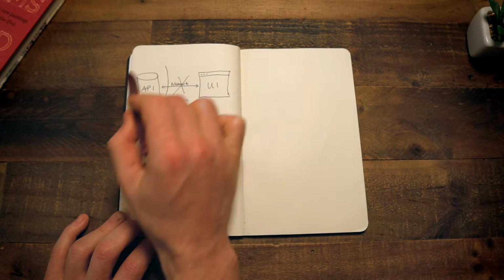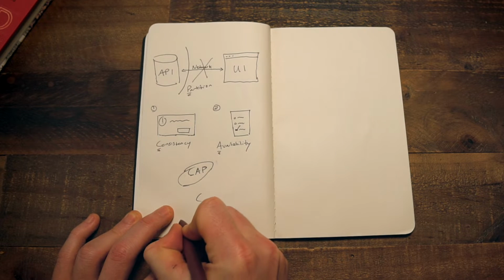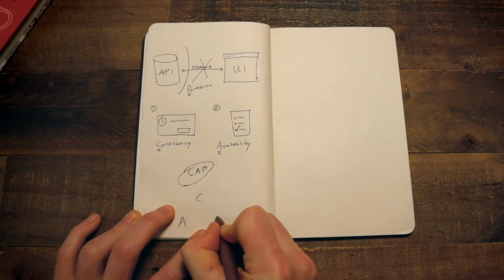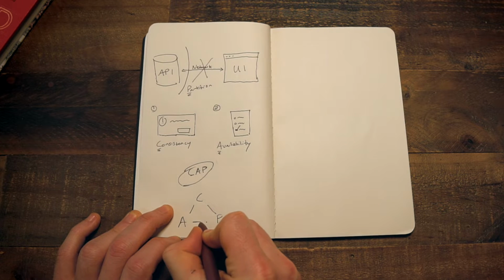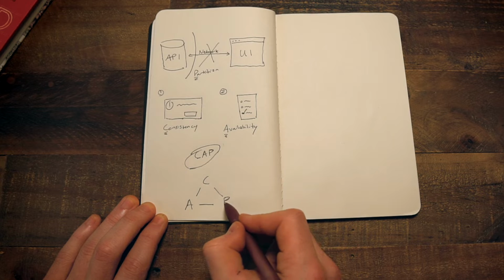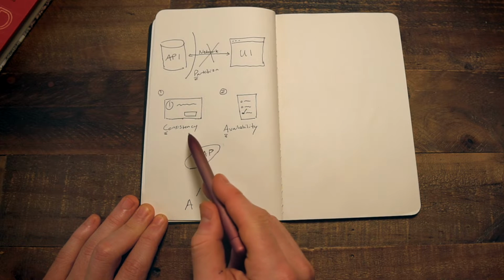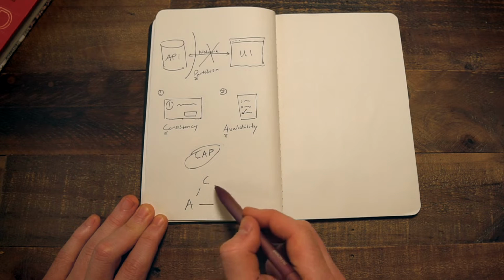So if we want our system to keep doing anything at all, then we need to have partition tolerance. So the P is more or less a given here. And when we're talking about a world where there has been a network partition, we're back to the world where we have to make a trade-off between consistency and availability.